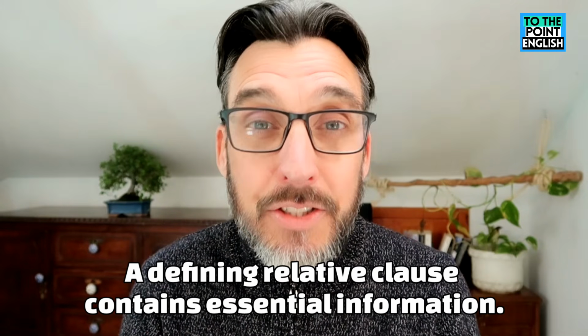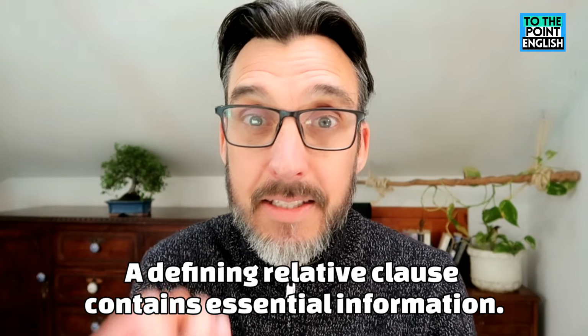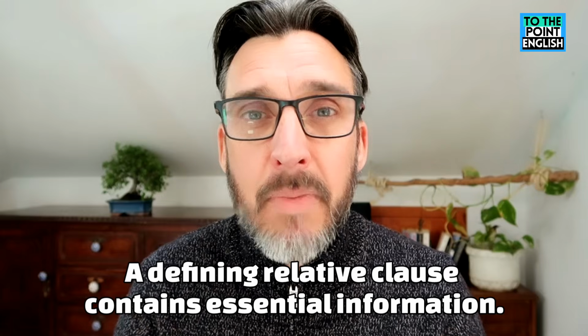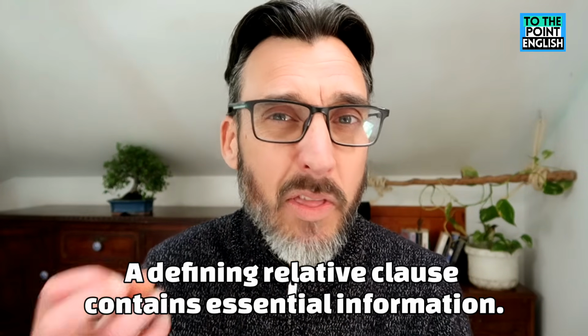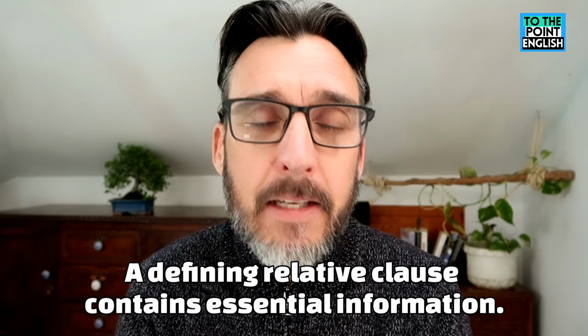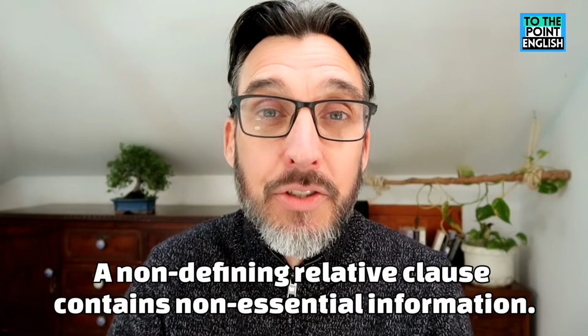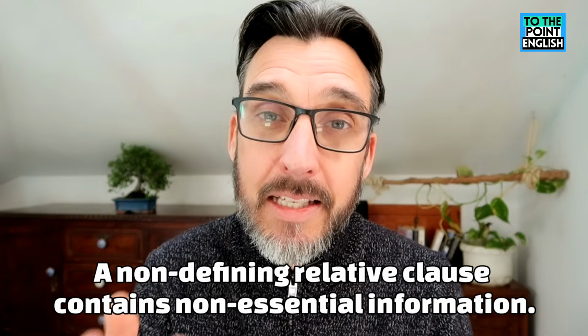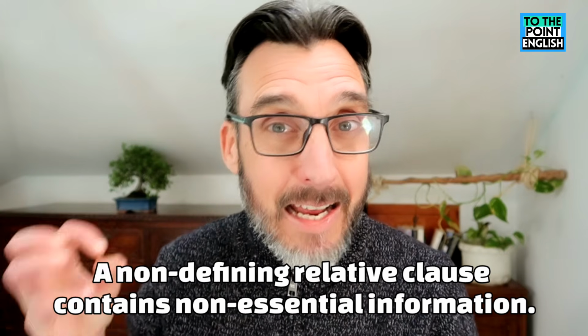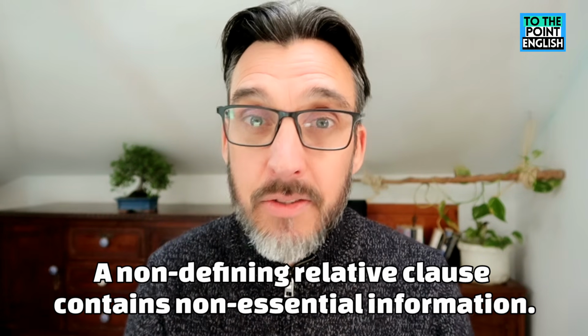Now, a defining relative clause contains essential information that the sentence needs. The sentence wouldn't make sense or wouldn't have the same meaning without that information. A non-defining relative clause contains non-essential information. So it's information that can be taken out of the sentence, but the sentence would still make sense. Okay, so with all that horrible terminology and grammar out of the way, let's look at some examples, because that's really how you're going to understand this.